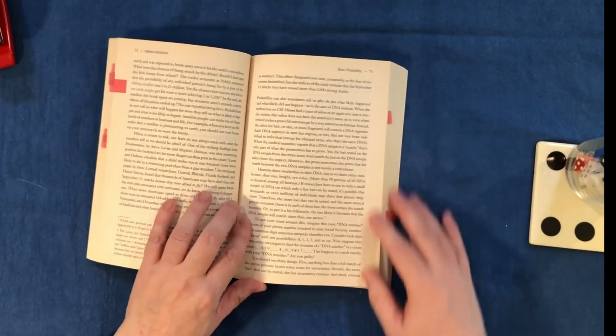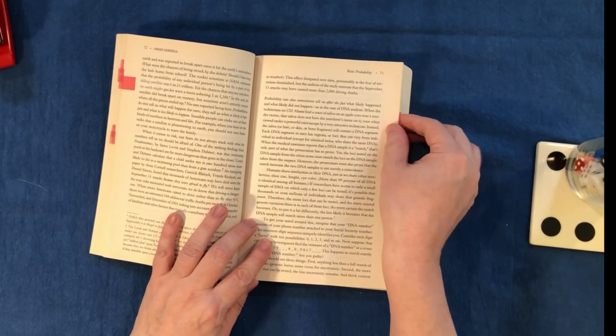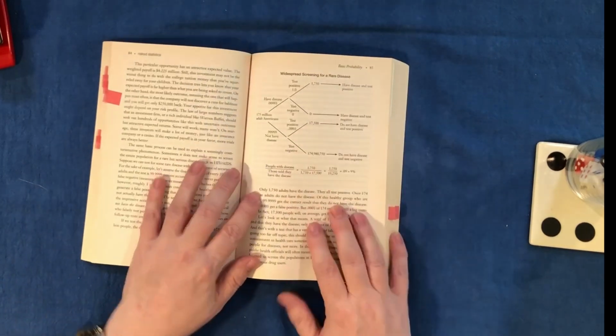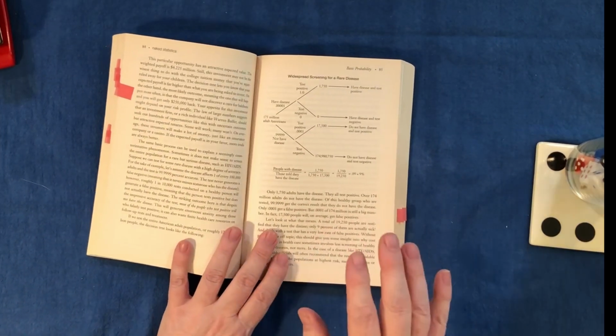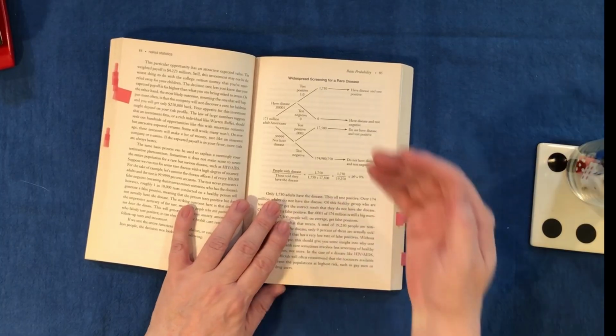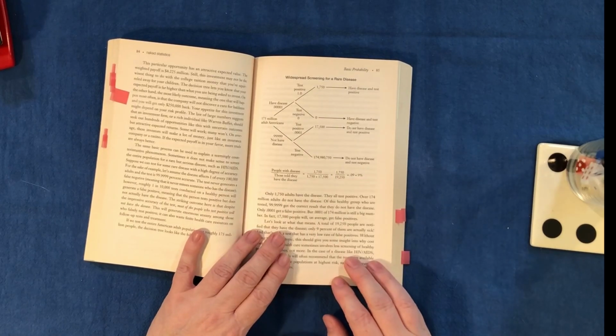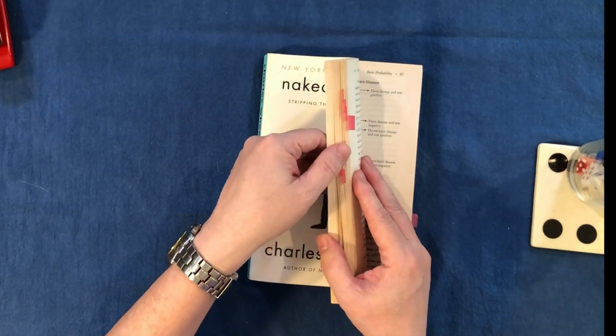Here we've got a discussion of DNA's use in courtrooms. This example I happen to love. If you have a blood test for a very rare disease and it comes back positive, what are the chances you actually have the disease? The answer is not what you think, and he gives a beautiful discussion of how that works.